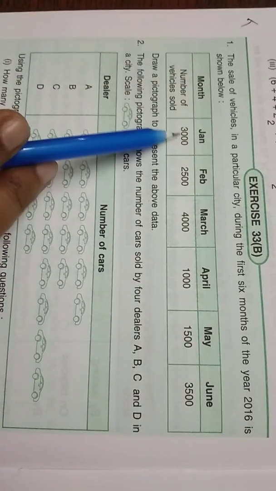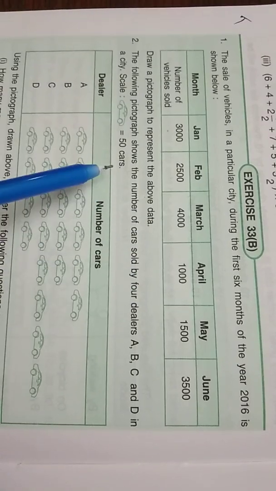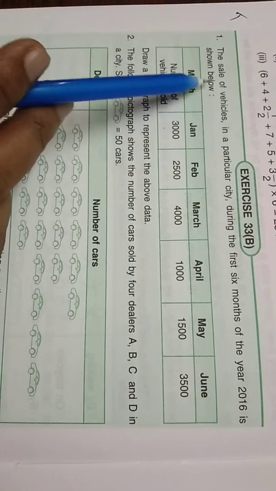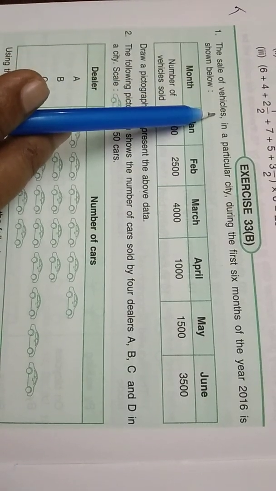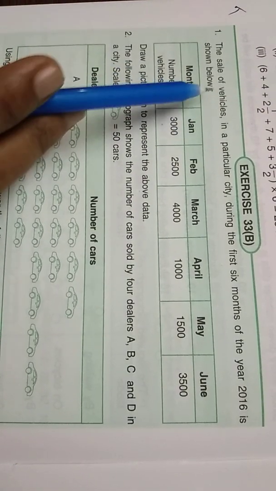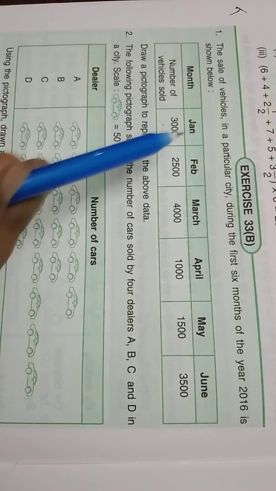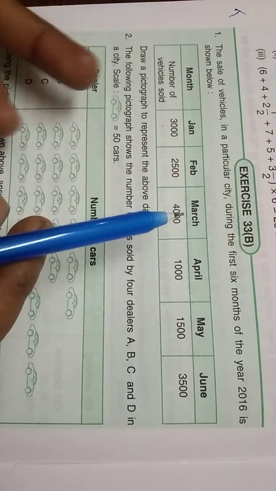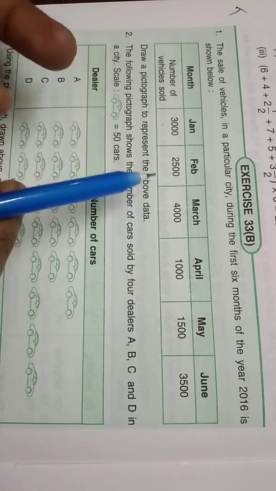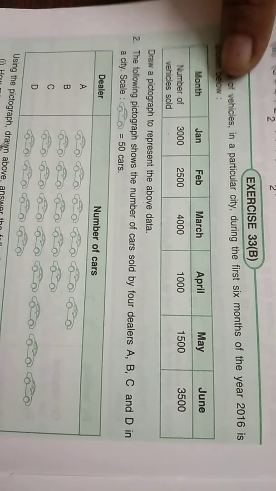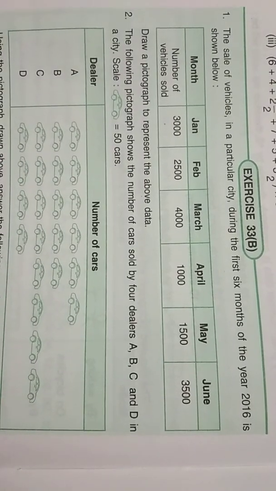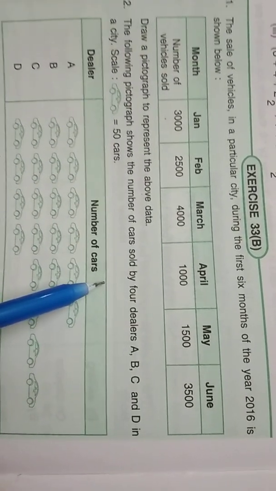How can we represent it? These are big numbers. Not only that, all students cannot draw different types of vehicles. The vehicle is not specified, so if you want, you can draw a cycle. You can draw a scooter, bus, or any picture you like. Otherwise, it is difficult to draw. You can use some representation figures also. But how will you take the scale?